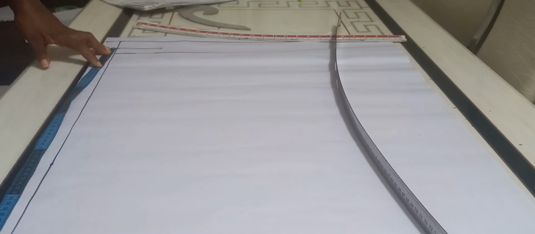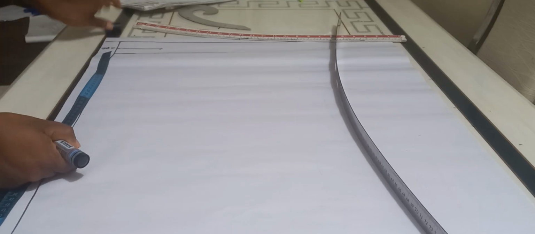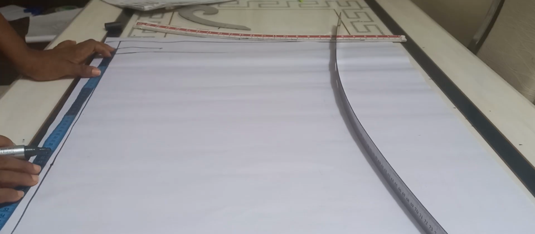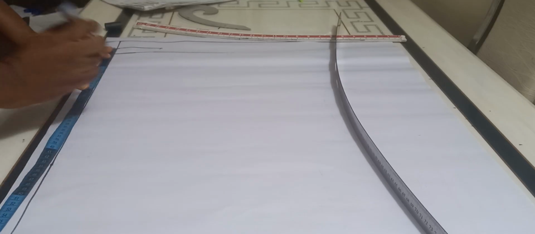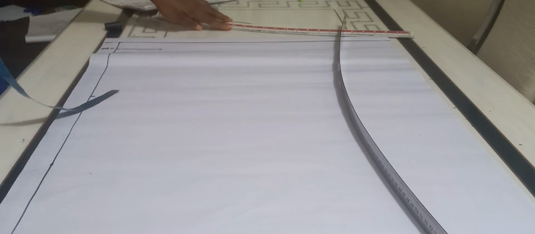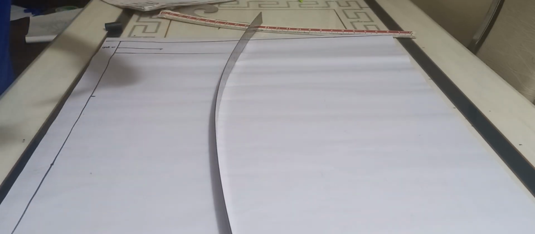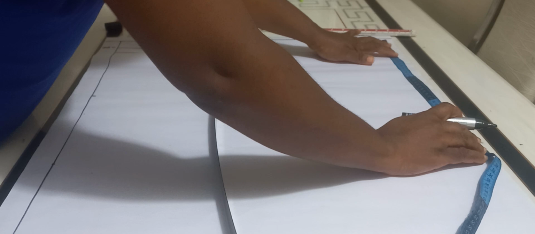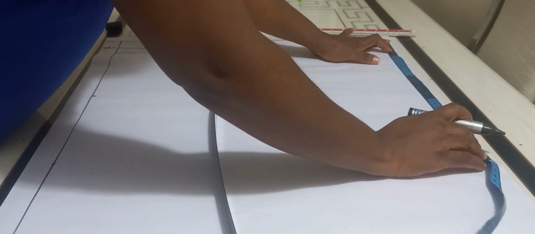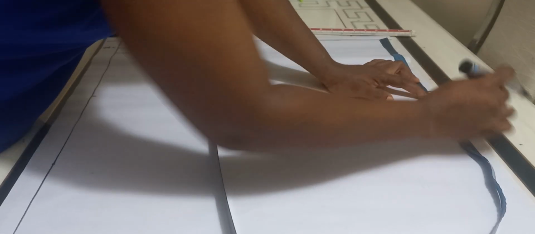This line is also my armhole length. So I'm measuring 23 centimeter down, and I will be ruling it across because my back also has, my front also has the same armhole. You understand? I'll be ruling it across. Hope this is well understood.